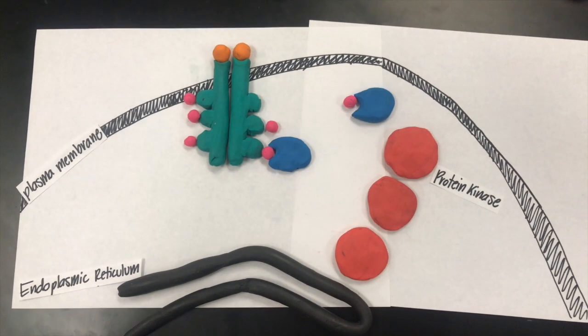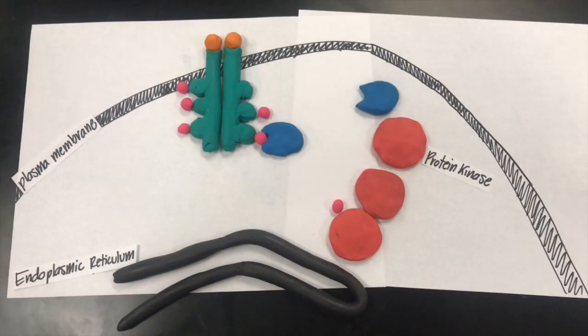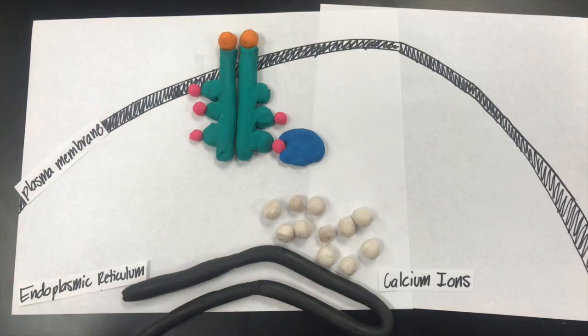The activated protein kinase phosphorylates other proteins, which results in a cellular response. In this case, the response is the release of calcium ions from the ER.